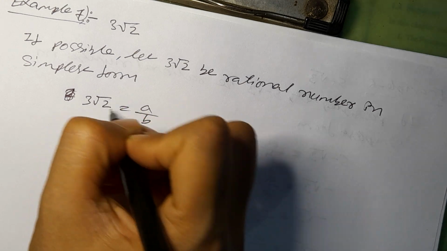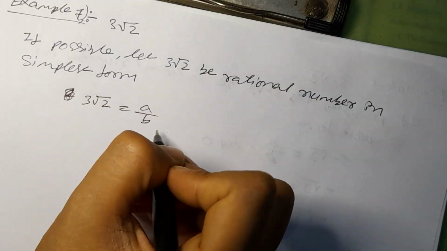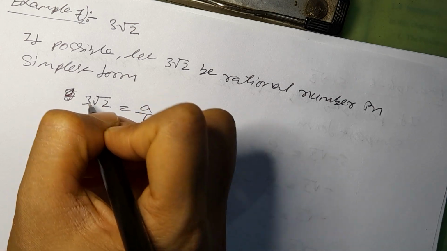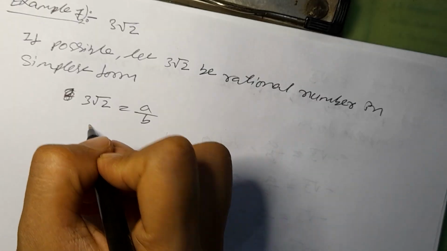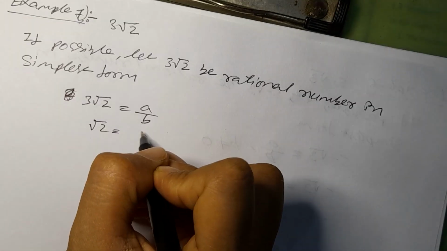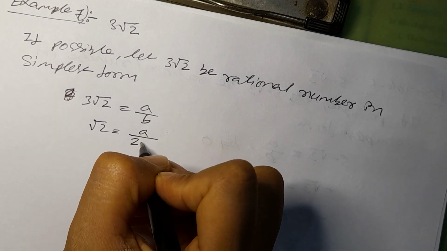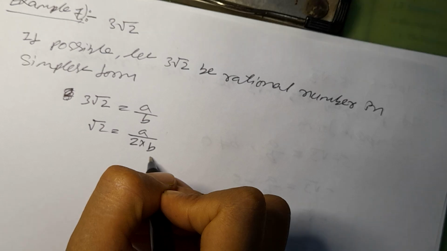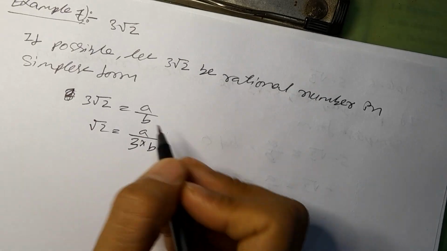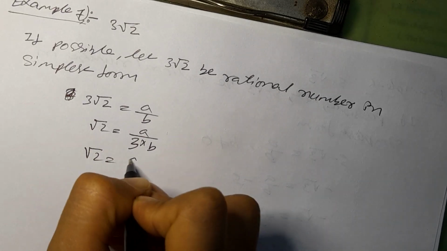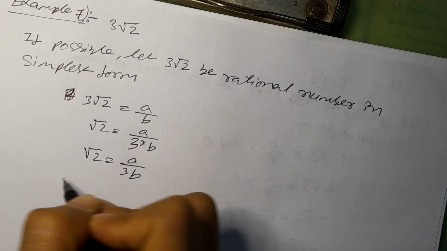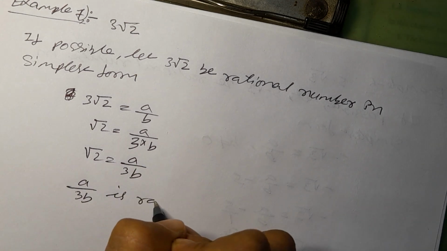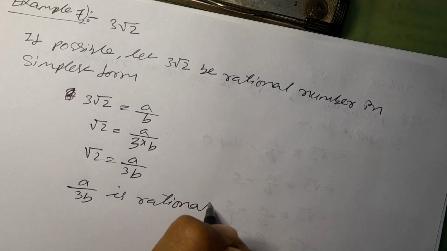Keep only the root this side, take the rest that side. So 3, take it that side. Now check the operation between 3 and root 2. What is the operation? Multiplication. So it will be divide. So root 2 equal to a divided by 3b. So this is a rational number. a divided by 3b is a rational number.